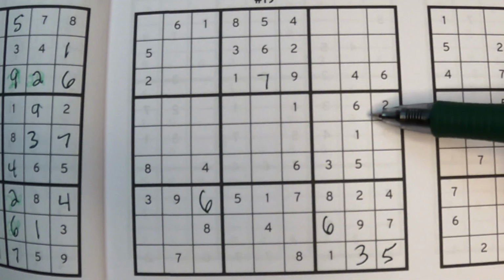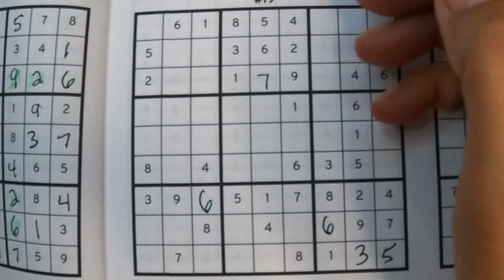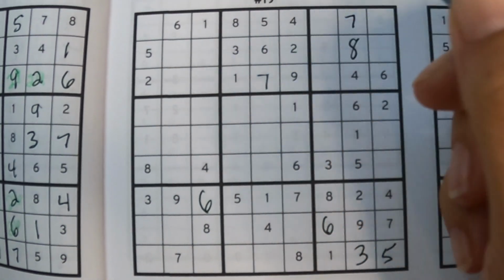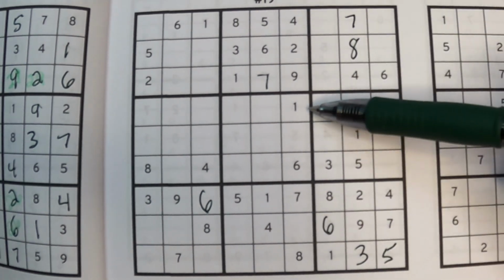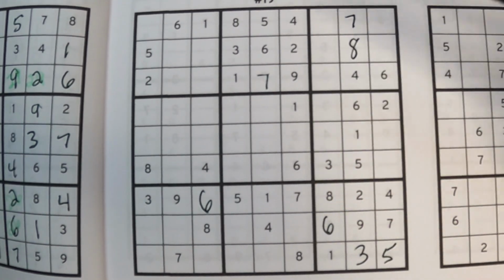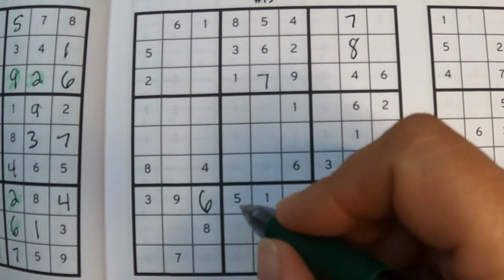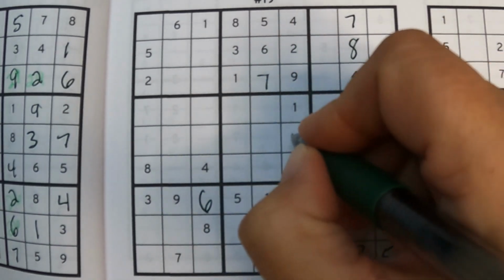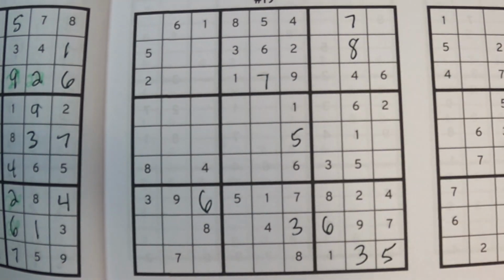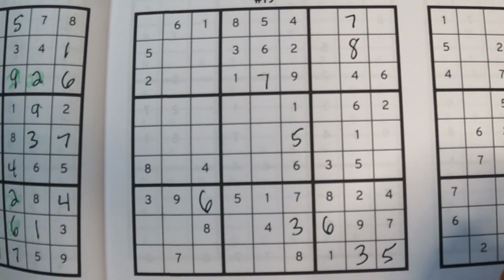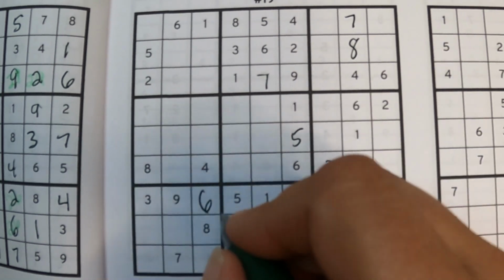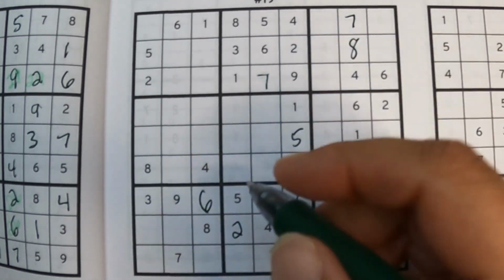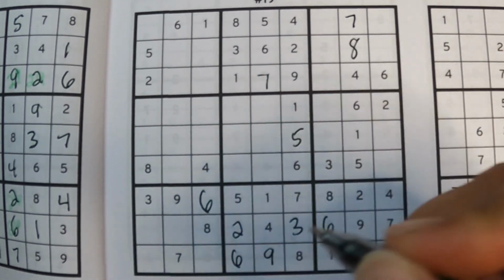For this column, we're missing 7 and 8. We've got an 8 here, so 7, 8. For this column, we're missing 3 and 5. We've got a 5 here, so 3, 5. For this box now, we're missing 2, 6, and 9. We've got 6 and 9 here, so this is our 2. 6 here, so 9, 6.